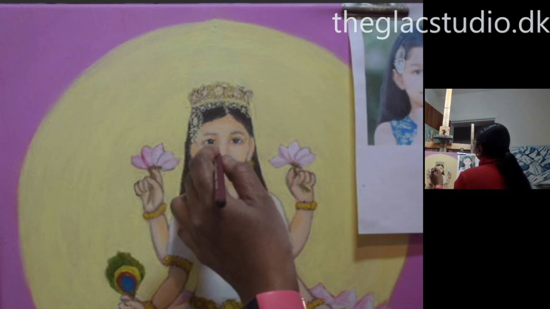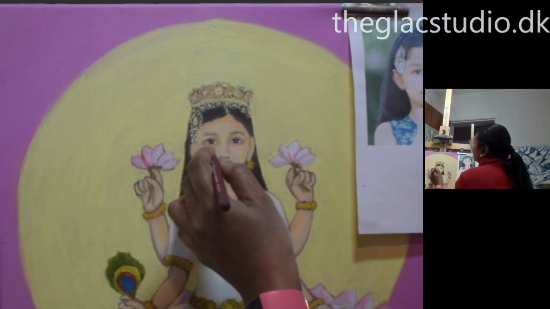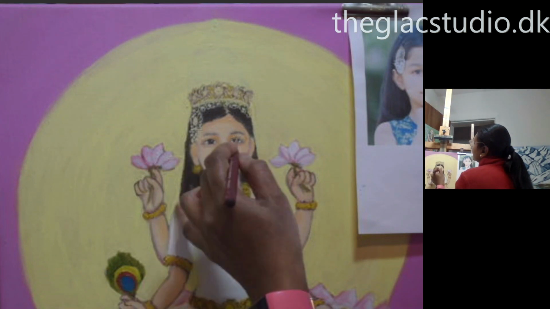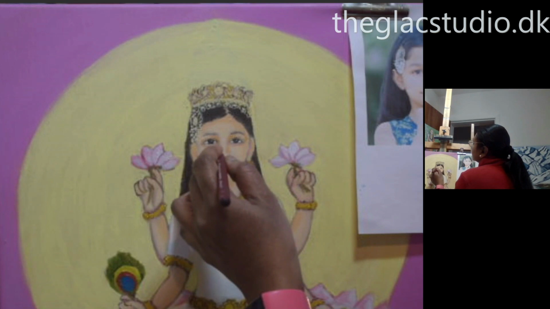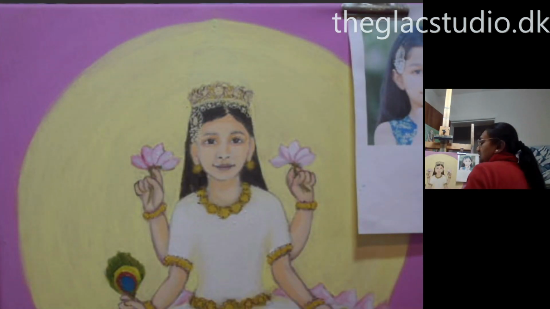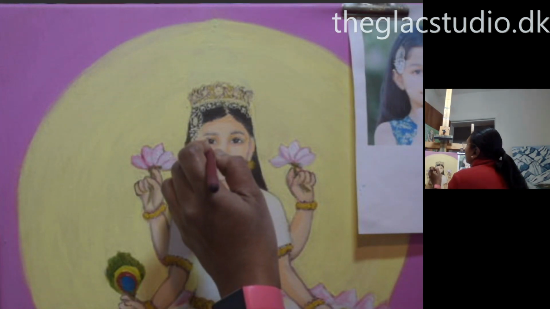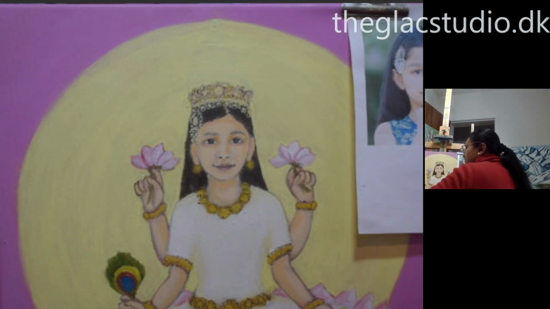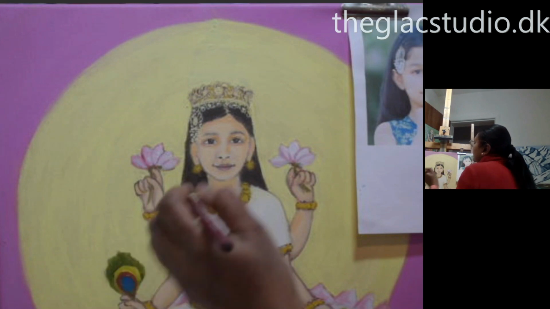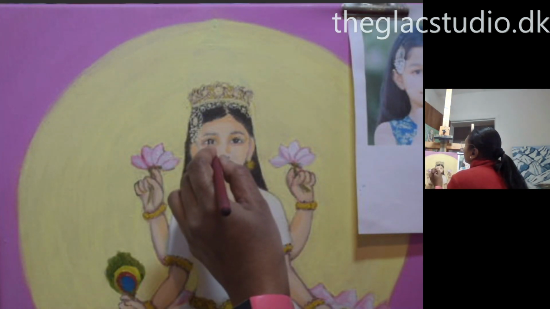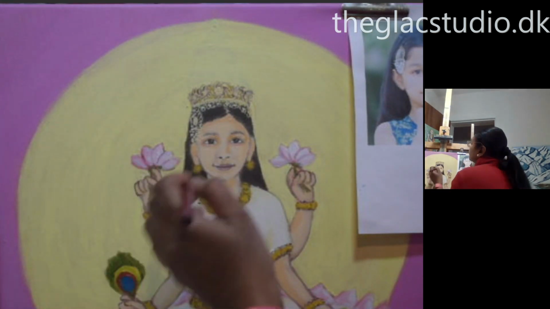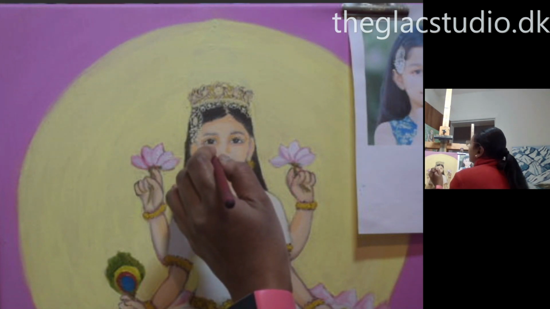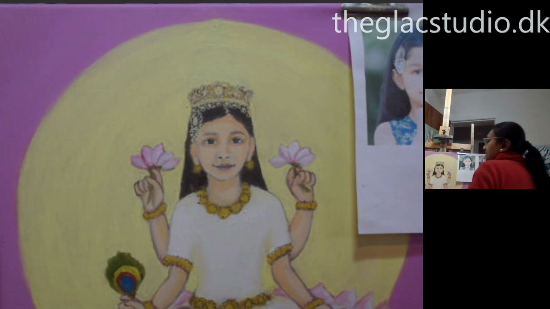Okay, done in here. It's almost parallel to the eye line, but it isn't so strong, so just give it a lighter shade. Okay, guess I sort of defined it.